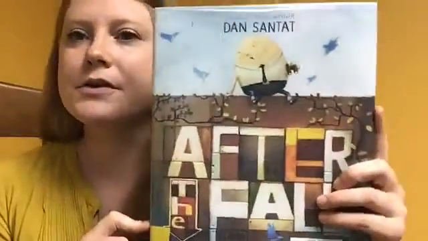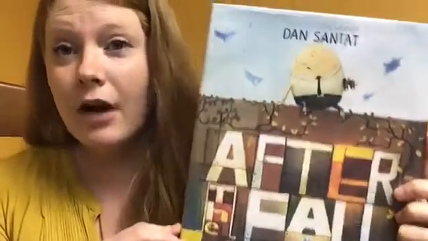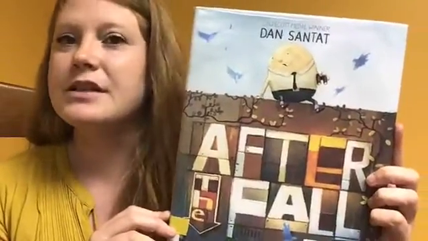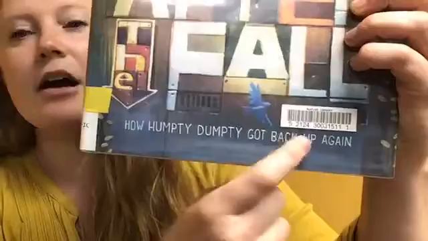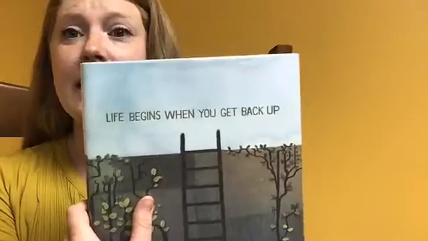The nursery rhyme goes, Humpty Dumpty sat on a wall. Humpty Dumpty had a great fall. All the king's horses and all the king's men couldn't put Humpty together again. And this book says at the bottom here, how Humpty Dumpty got back up again. And on the back it says, life begins when you get back up. So this is a really great story. We start here. Let me just adjust my camera a little bit. Sorry about this.